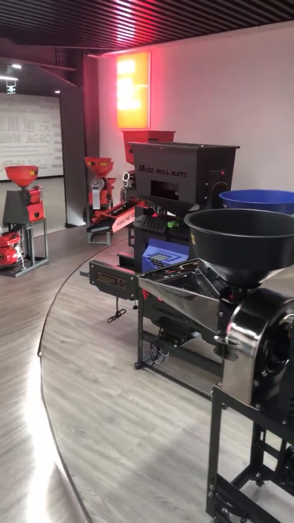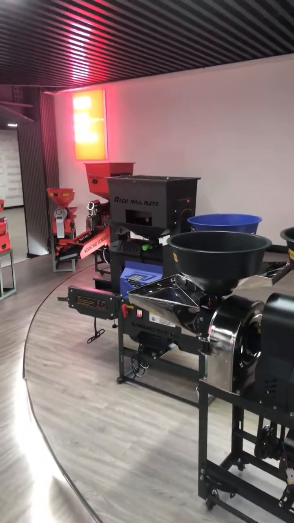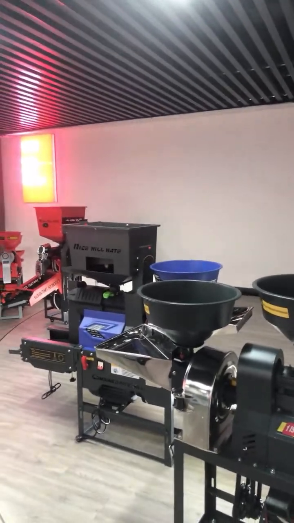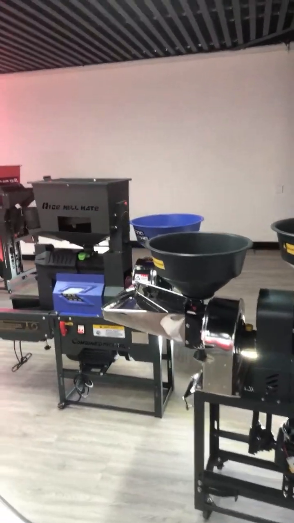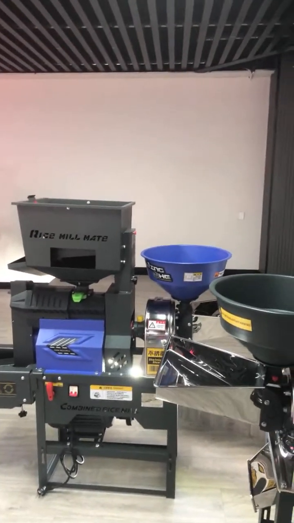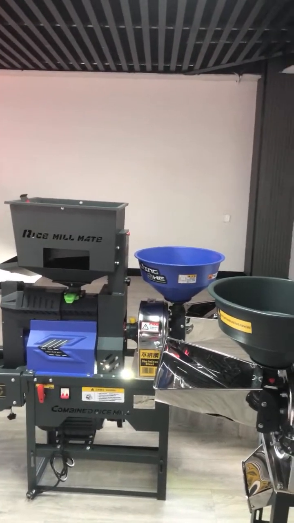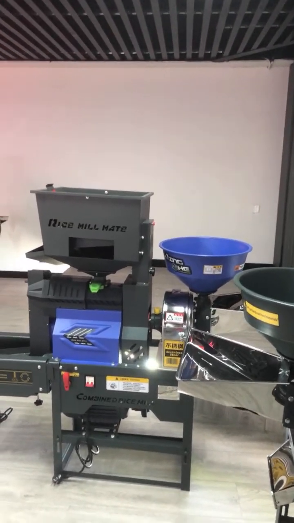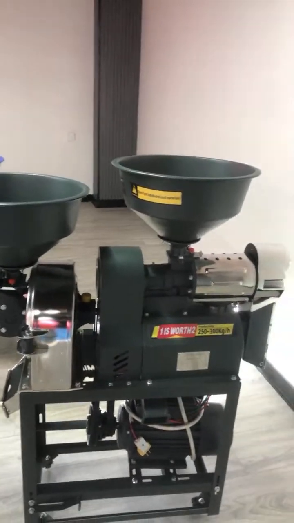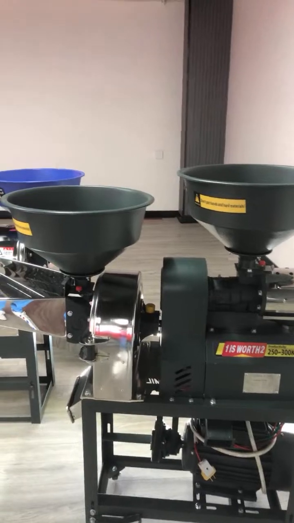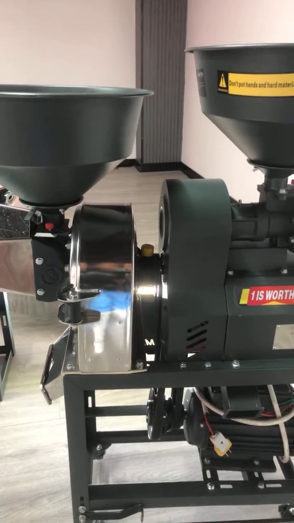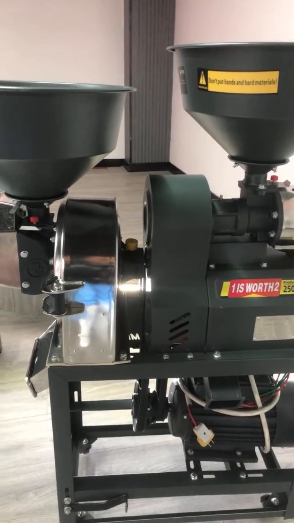When it comes to safety, or when it comes to using a rice mill machine, safety is also a very important thing to keep in mind. Do you have to worry about anything when you are using this kind of rice mill machine? Not at all. Why? Because there is only one thing which might be dangerous, and that is the belt area. They have provided a big belt cover, which will cover all the belt area, and you don't have to worry about that when you use this kind of machine.